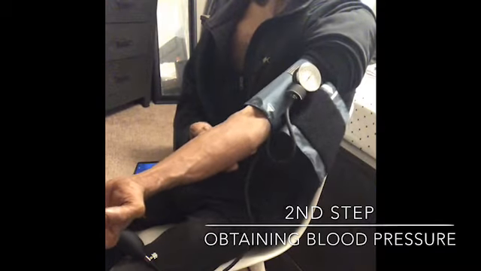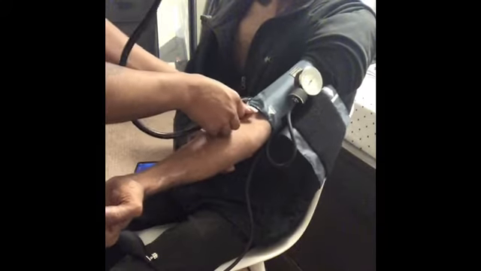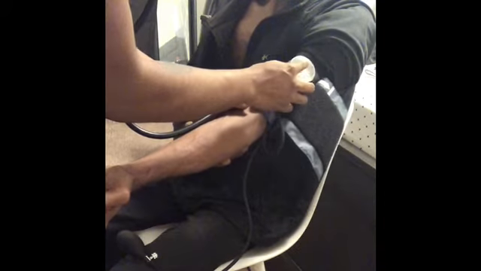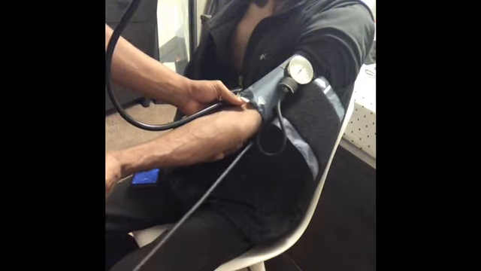You're going to make sure your stethoscope is right so you can hear. The ears need to be facing forward. You're going to put the bell on the artery and you're going to pump up your blood pressure cuff 30 millimeters of mercury past the occluding point.